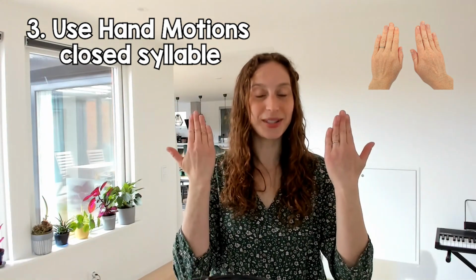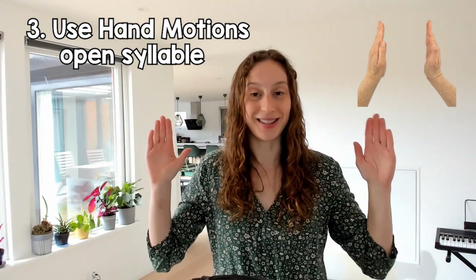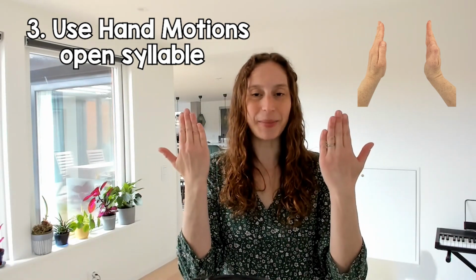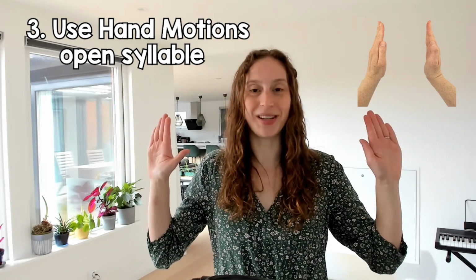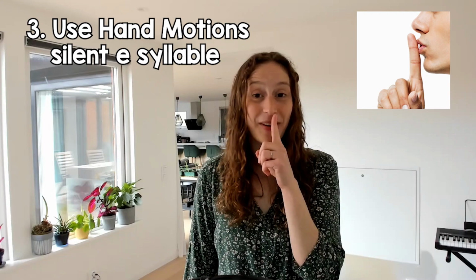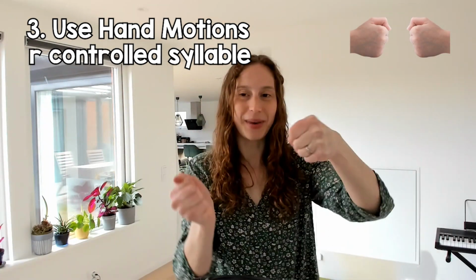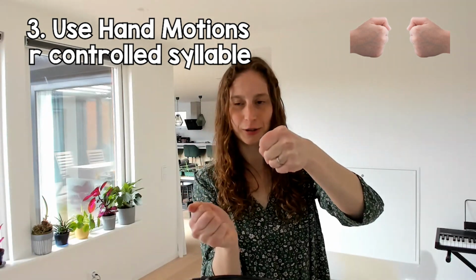So closed syllable. For an open syllable, I do the opposite. Open syllable. I have my palms facing me and I open them out so you can see my palms like an open door. For a silent E syllable, I just put my finger on my lip. For an R-controlled syllable, we pretend that we're driving because a motor kind of makes a R noise.